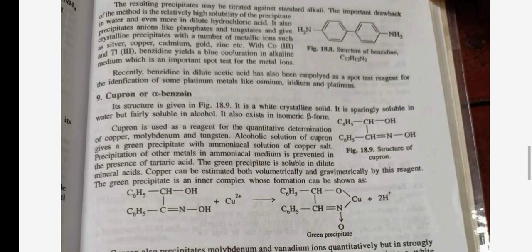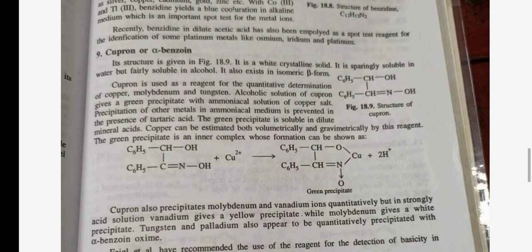Next one is cupron, alpha benzoin oxime. Its structure is given in the figure. It is a white crystalline solid. It is sparingly soluble in water but fairly soluble in alcohol. It also exists in an isomeric form. Cupron is used as a reagent for the quantitative determination of copper, molybdenum, and tungsten.